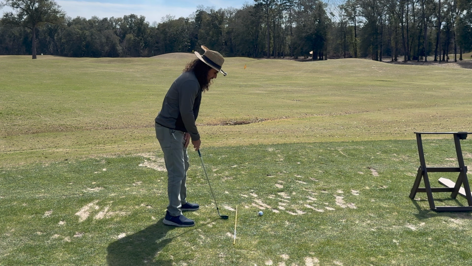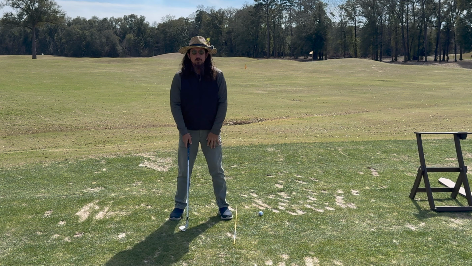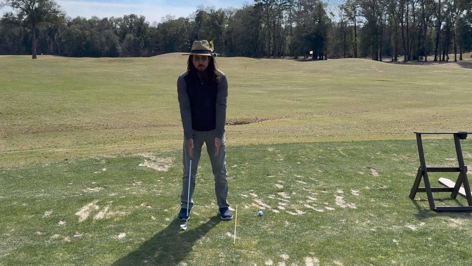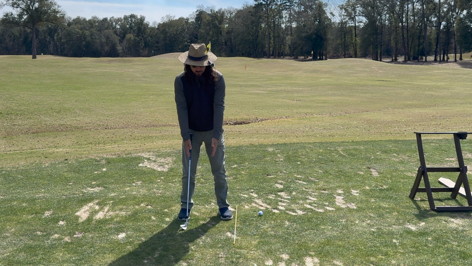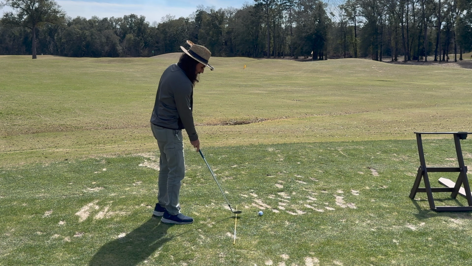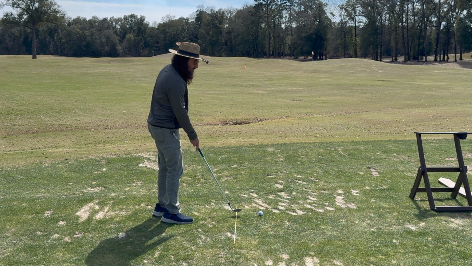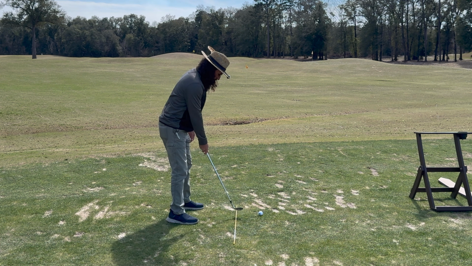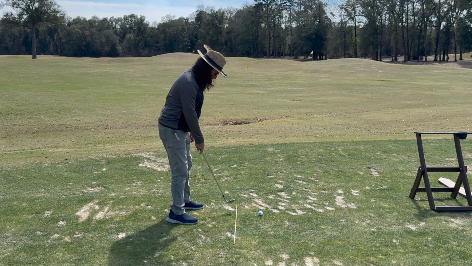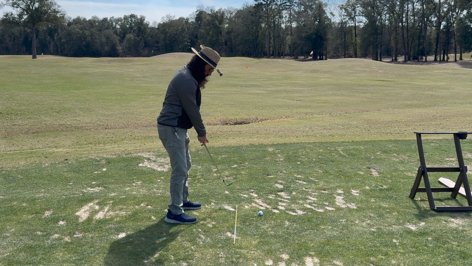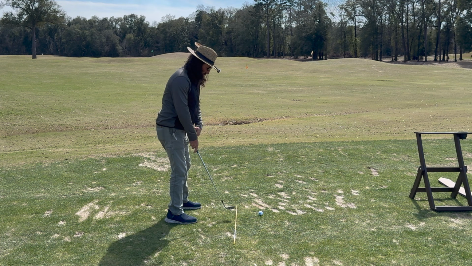Now, when we set up traditionally, we were taught to set up hip square, feet square, shoulder square, everything square. And to actually get the club traveling on this path, square is not going to work so good for that. If I set up square to this alignment stick, my heels are square, hips are square, shoulders are square, parallel to this alignment stick.